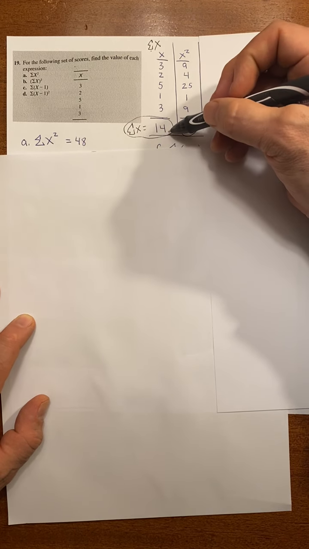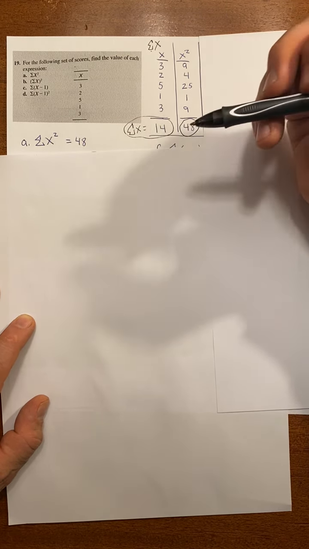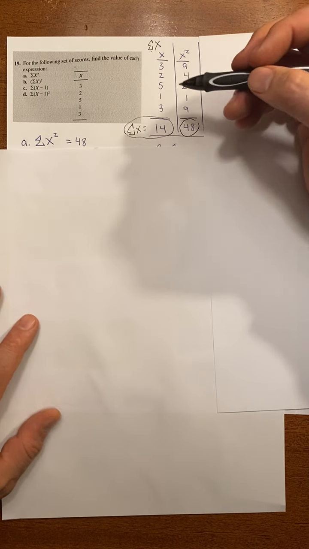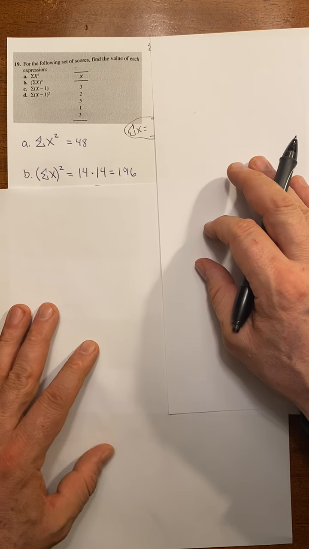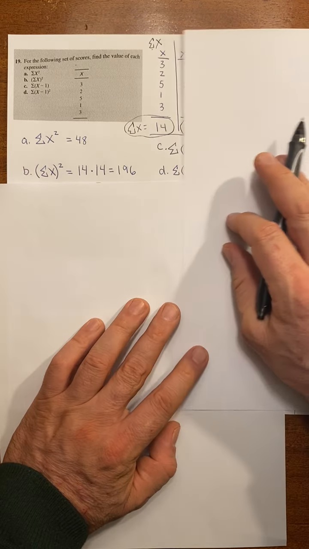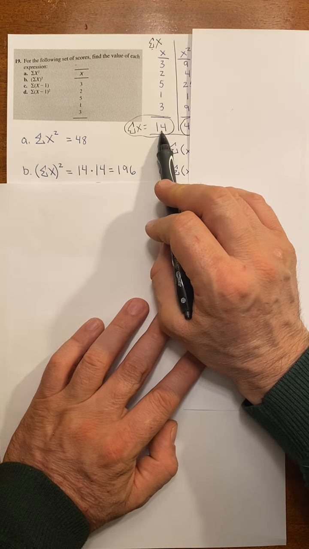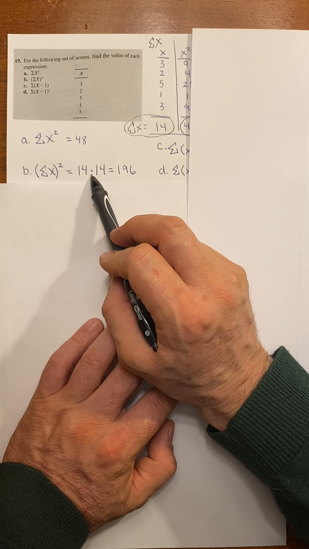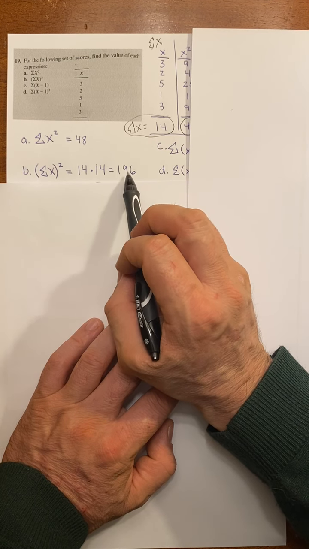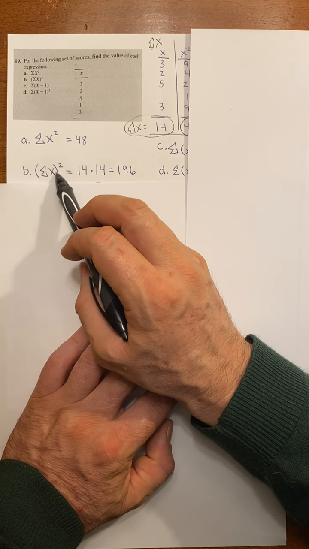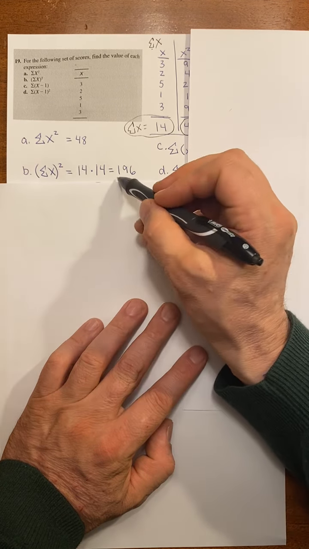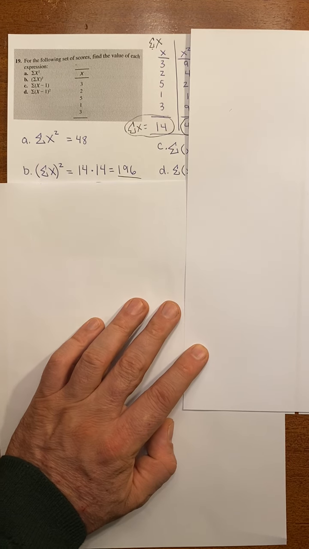Now all we have to do is take that sum of x and square it, multiply it by itself. The way that we're doing that is right here. We're saying, oh, the sum of x is 14. So I'm going to take that 14, multiply it by itself, and that gives me 196. So sum of x, quantity squared, is 196.